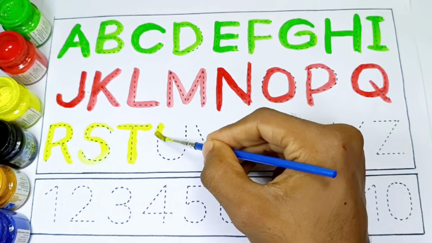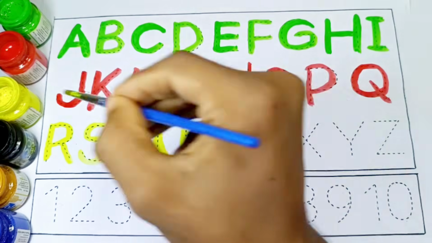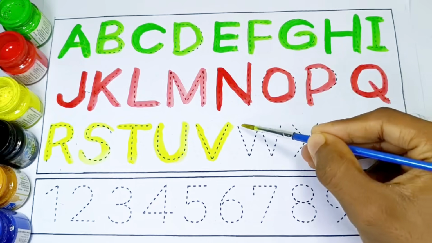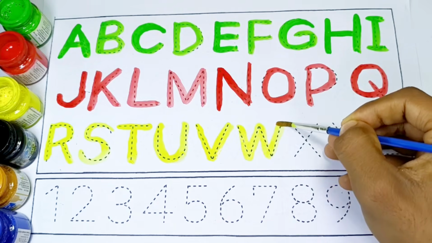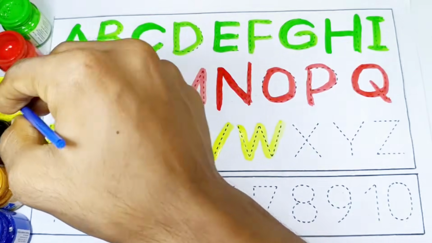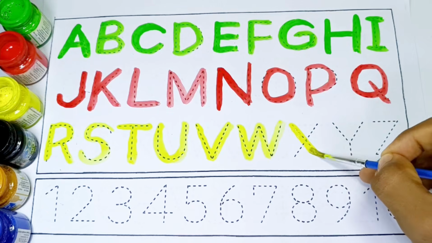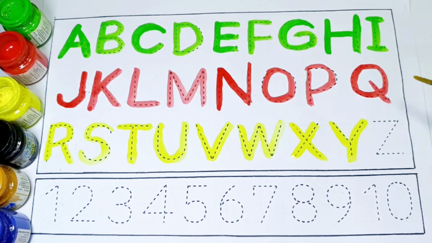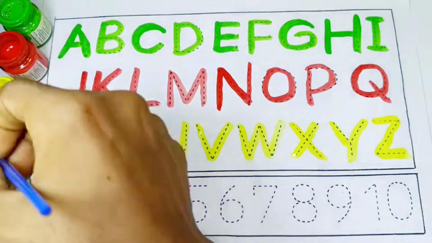T for teacher. U for umbrella. V for van. W for whale. X for xylophone. Y for yo-yo. And Z for zebra. Kids, now you draw numbers and use black color.